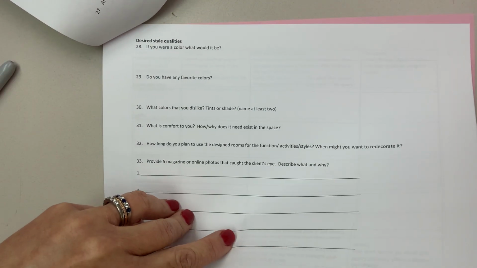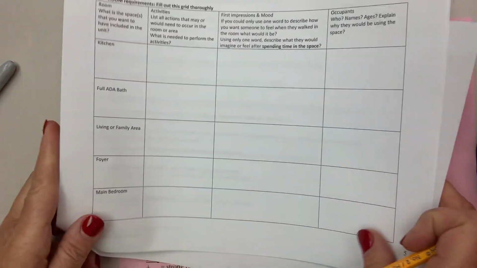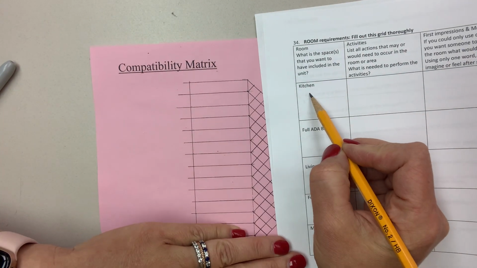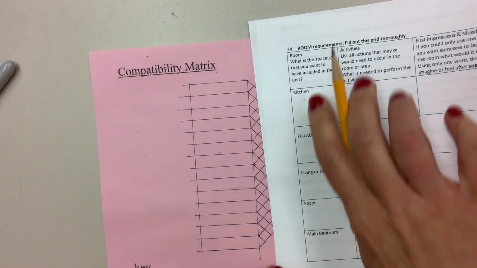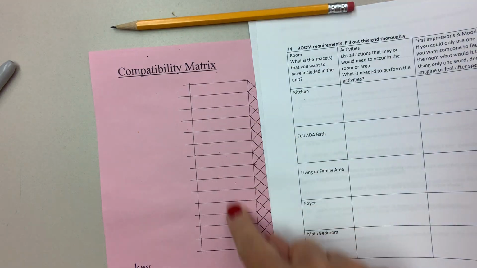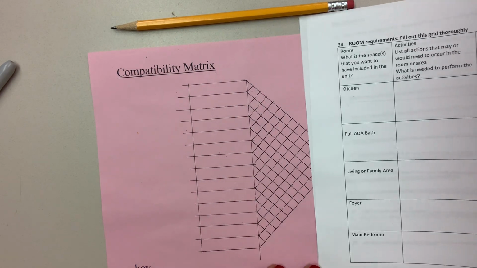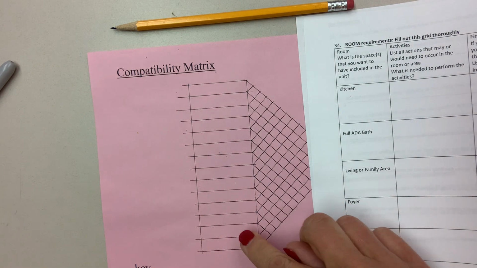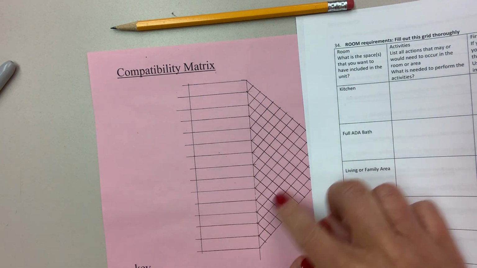When we're completing the matrix, the first place to get started, and obviously you're going to have this all filled out, is to coordinate what rooms you have that you're going to put within the unit and put them on your compatibility matrix. So you can draw this up. I've got a base underneath here. I may not use up all the lines. So I would use this as an introductory one and then go ahead and make one that didn't have it.